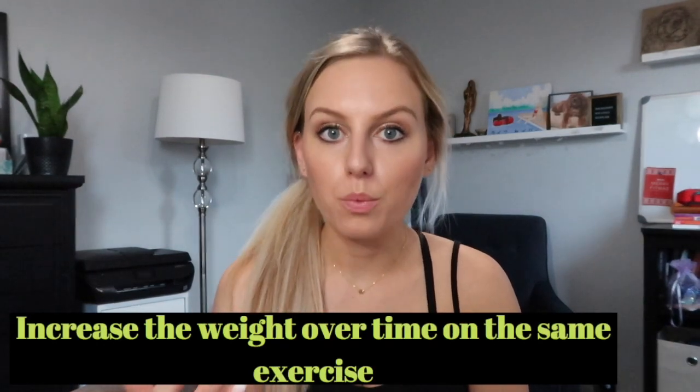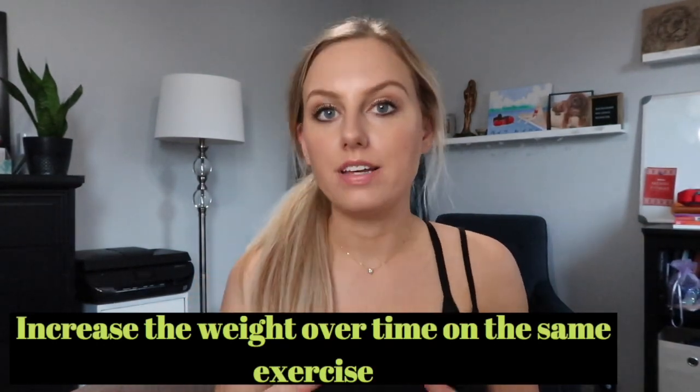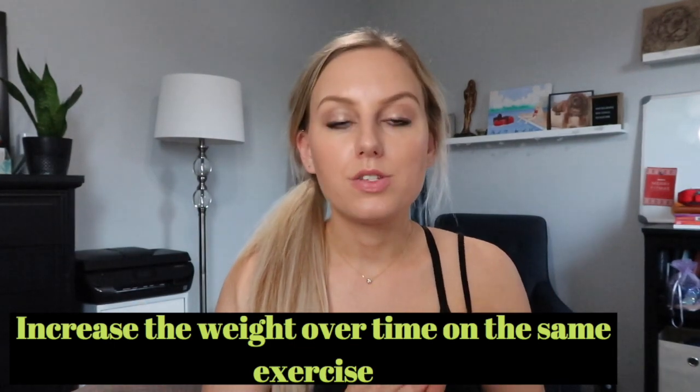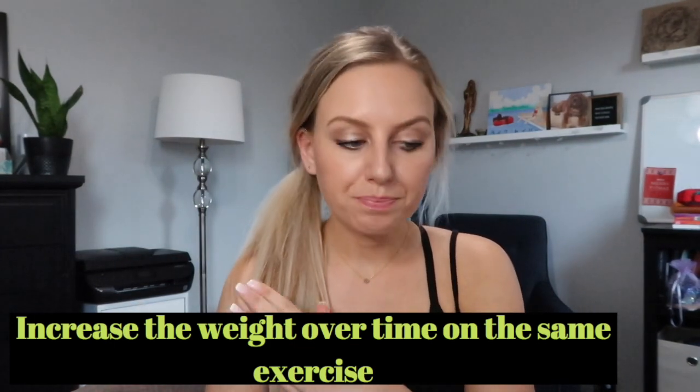Like I mentioned before, there are different ways to progressively overload. So I think one of the simplest ways is weights. So say that your trainer already has your workouts planned out for you, and you just have to go in every single week and try to increase the weight every single week on the same exercise, same rep schemes. So that would be a super easy way to do that.